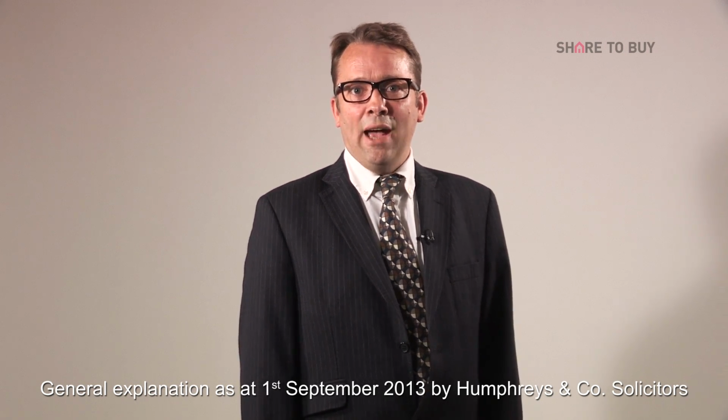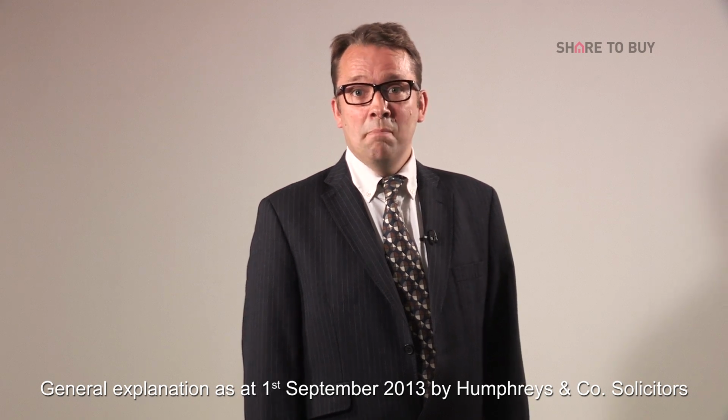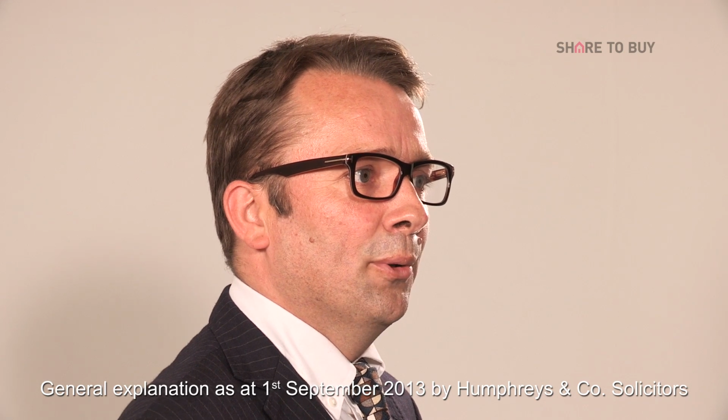Stamp duty land tax, more commonly known as stamp duty or SDLT, is a tax that is due to HMRC on the purchase of a property. Many people will be familiar with the way that stamp duty applies to freehold purchases, but shared ownership purchases are covered by slightly different rules.